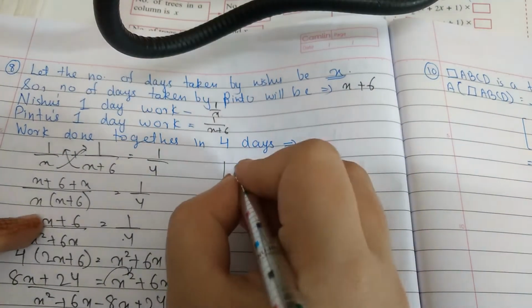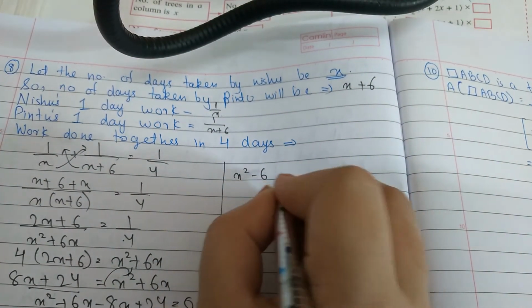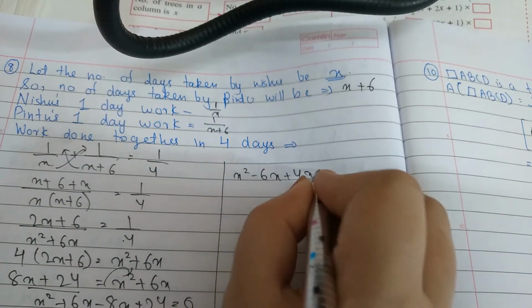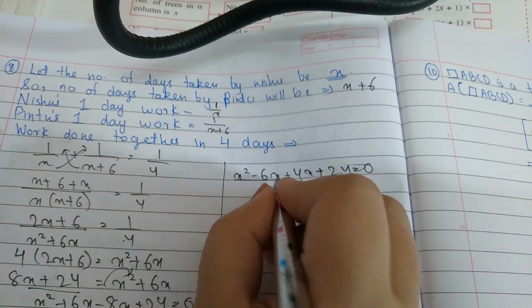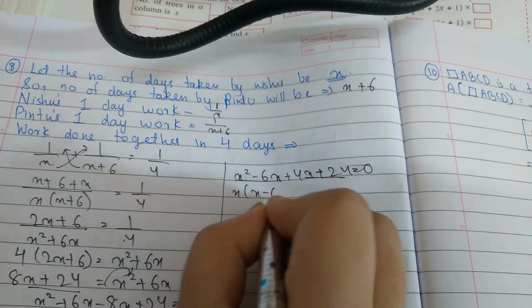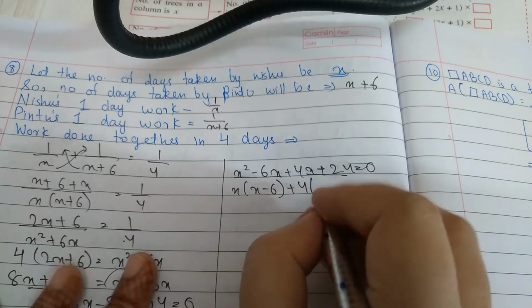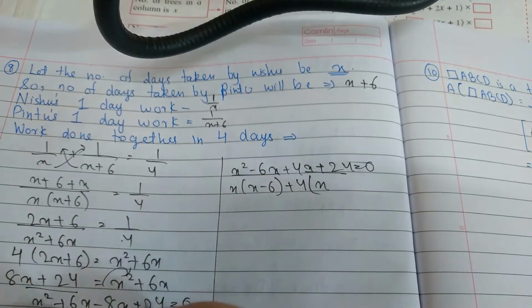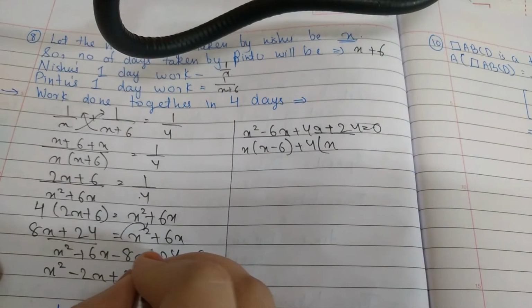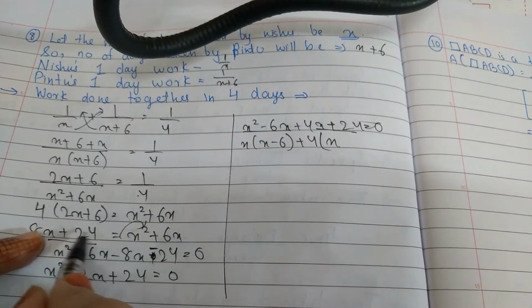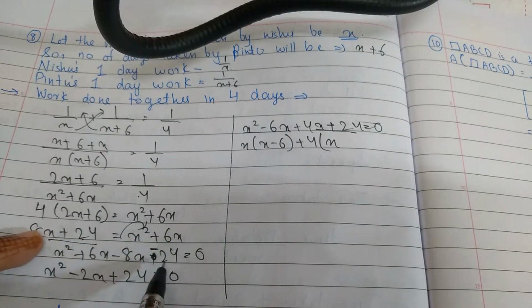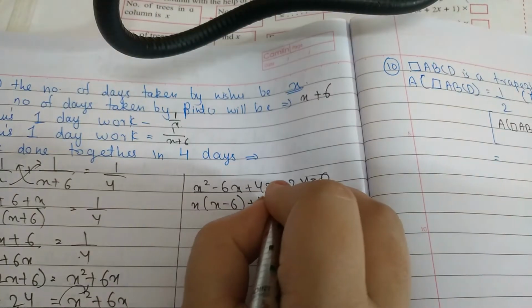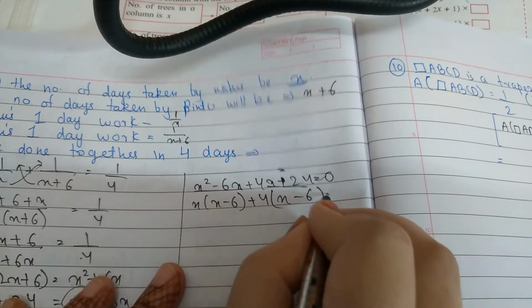So here I am solving. So x square minus 6x minus 4x plus 24 is equal to 0. Now let's take common, x minus 6 minus 4, sorry, this term will be minus because we are shifting this 24 to this side, so it becomes minus. Okay, so x minus 6 is equal to 0.